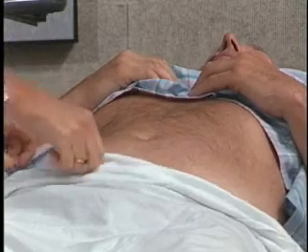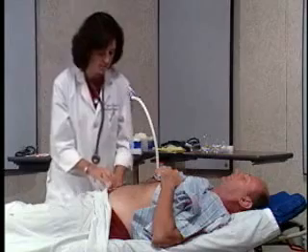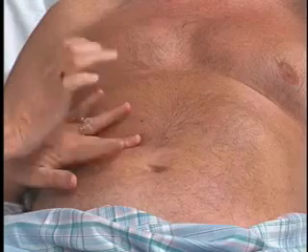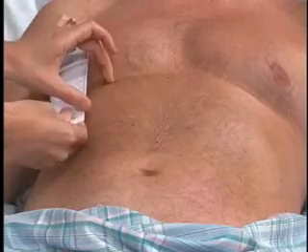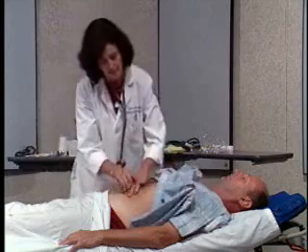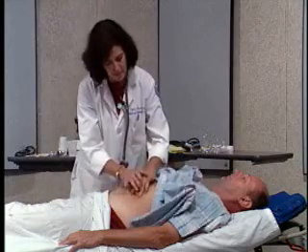Okay. I'm then going to percuss lightly, and you let me know if this causes you any discomfort. There, and I would then take my measure and estimate his liver span, which is normal. I'll palpate the spleen. Of course, we have his heart and things here, so I won't try to come from above.